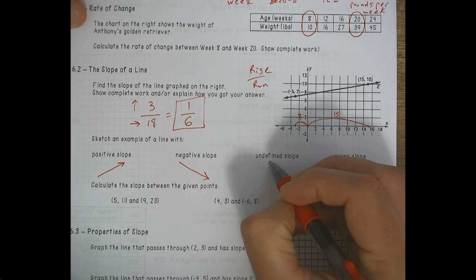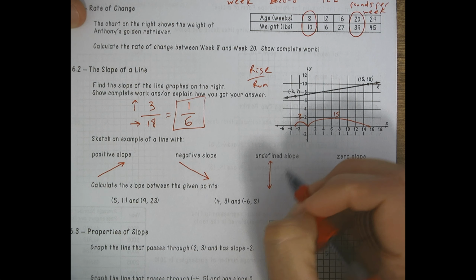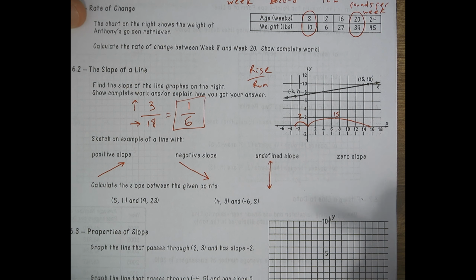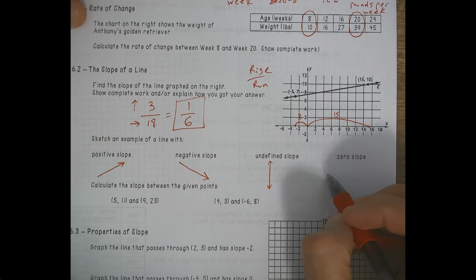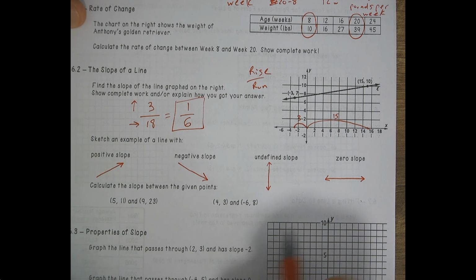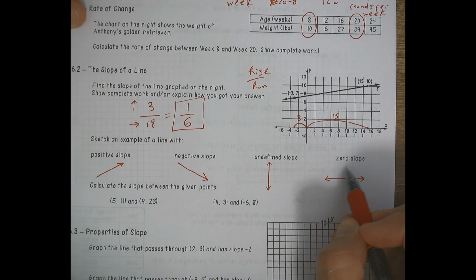So that's when a line goes straight up and down, because you can't get a number that represents how fast that's rising, how fast that's falling. A zero slope is the opposite, kind of. But we can put a number to this. It is not rising. It is not falling. The slope is 0, right in the middle.